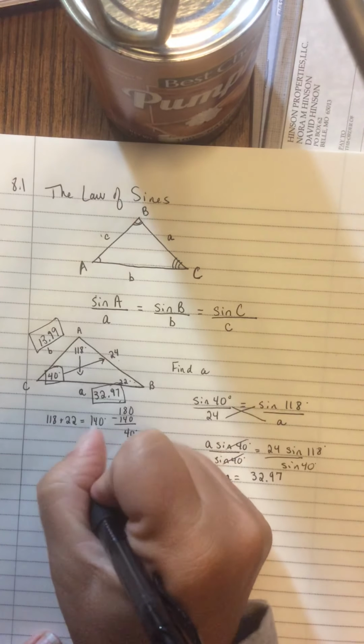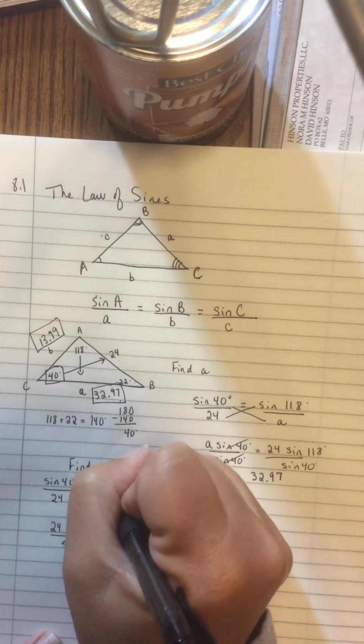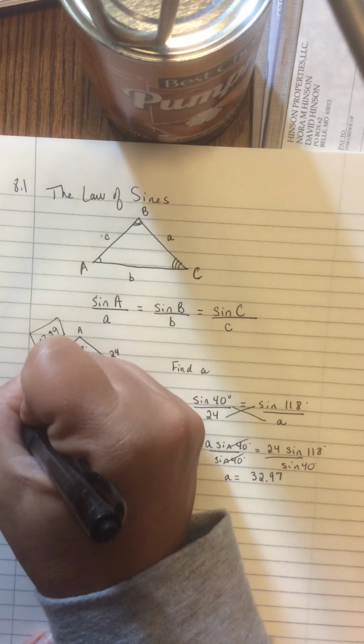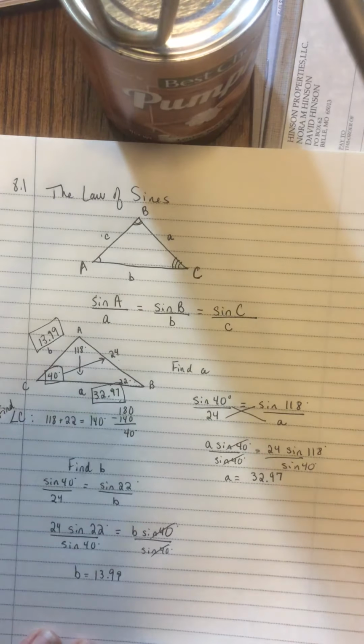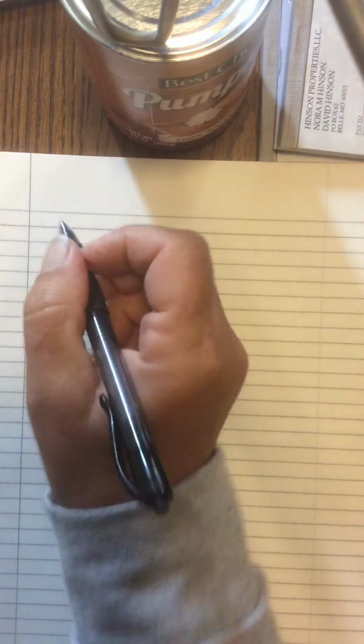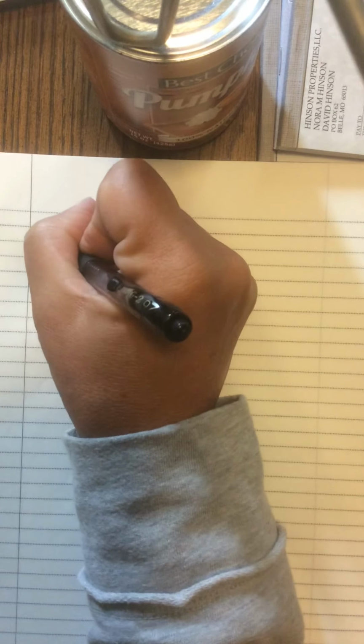So over here, I'll label this as to find the angle B, to find angle C. Okay. So let's go backwards and let's find an angle.